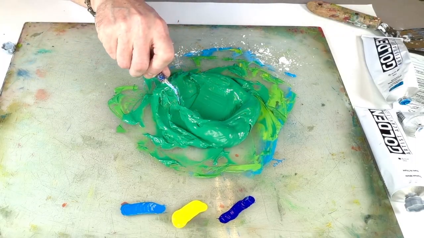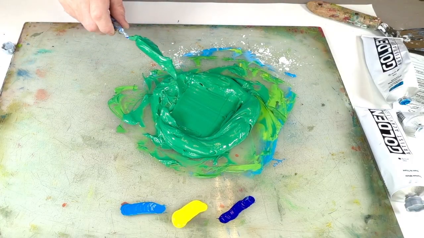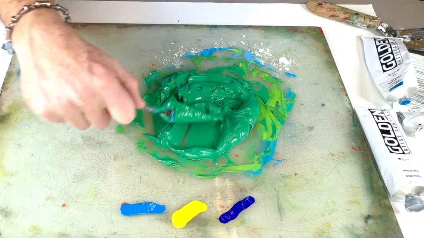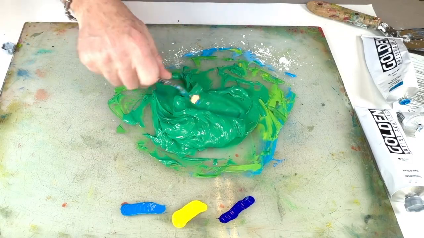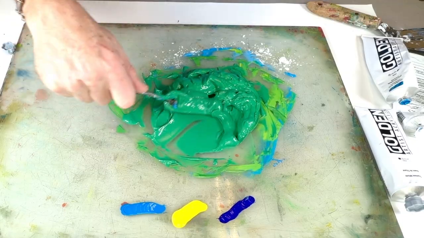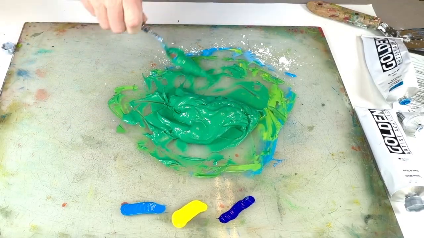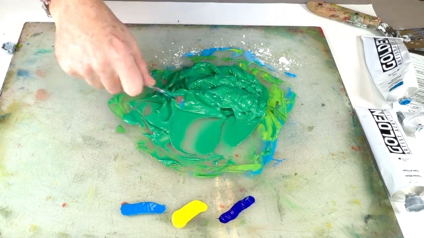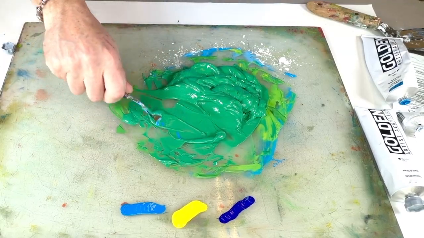I like to lay it out like this so I can look at it from different angles and see the flat part of the mass tone of the paint. So I can see how the light's hitting it differently. I've got a lot of peaks and valleys. I'm seeing a lot of high spots that are hitting the light and low spots that are in shadow. There's some left on my knife.